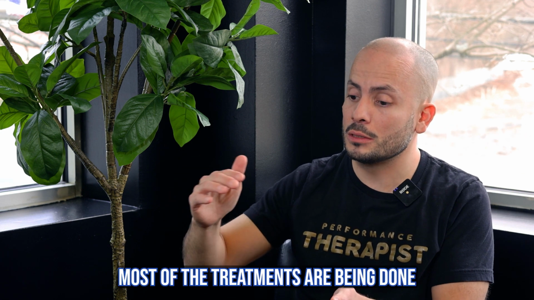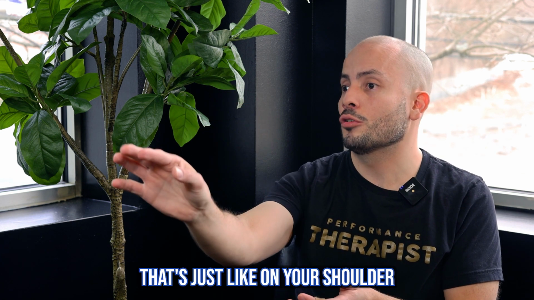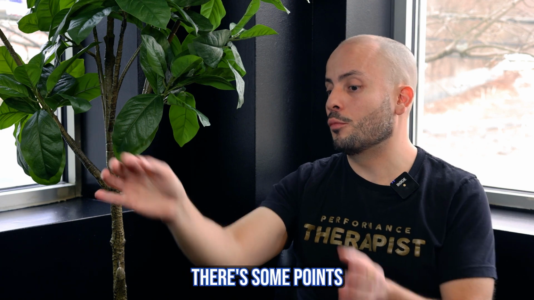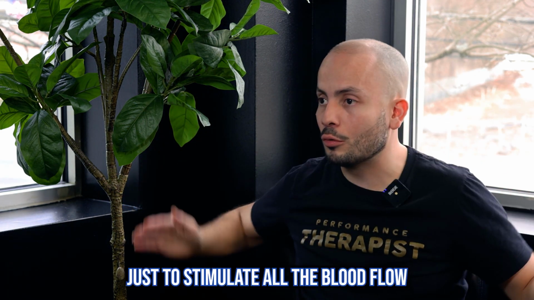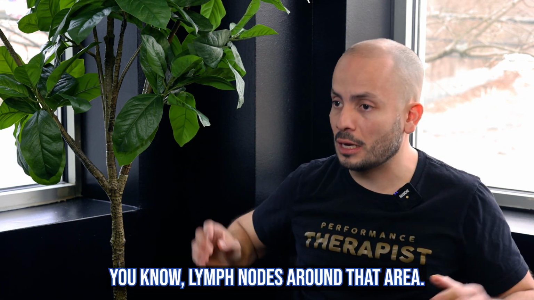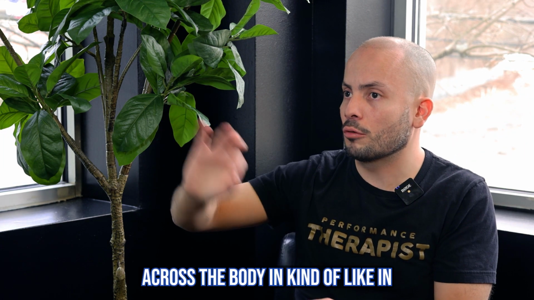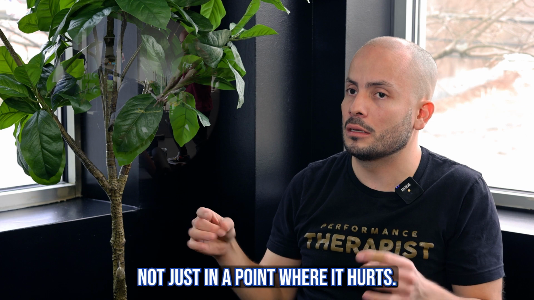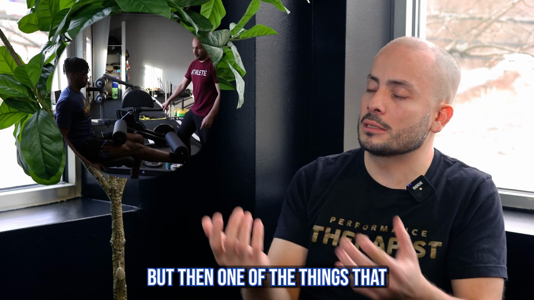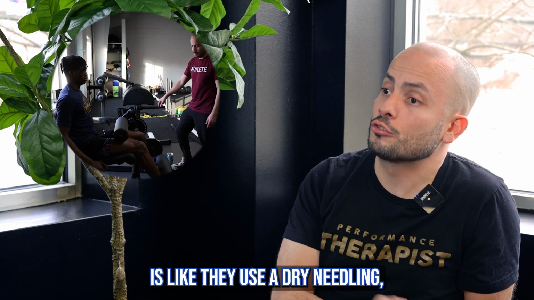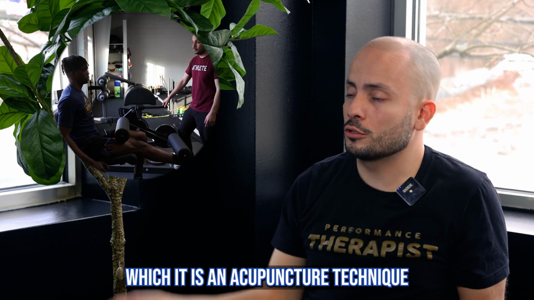Right, so that's why most of the treatments are not done just on your shoulder. Let's say the shoulder hurts. There are points that can be done around the feet and around the knee, to stimulate the blood flow and the lymph nodes around that area, right? So typical treatments involve needles across the body, and not just at the point where it hurts. Right, but one of the things that has come up lately is the use of dry needling, which is an acupuncture technique.